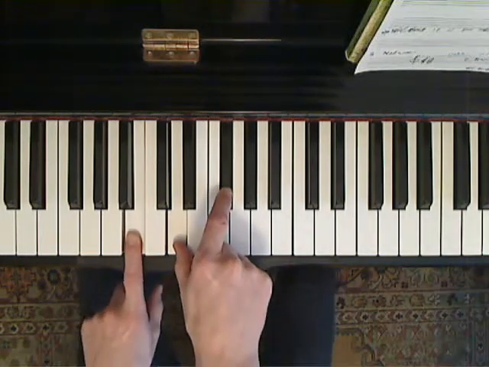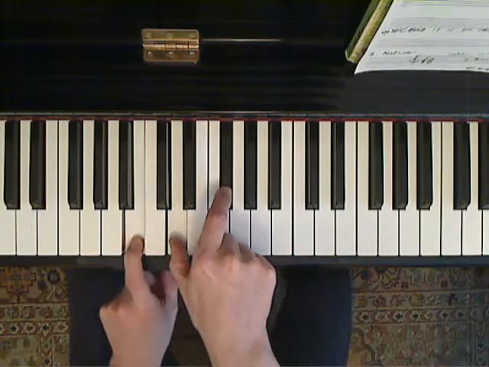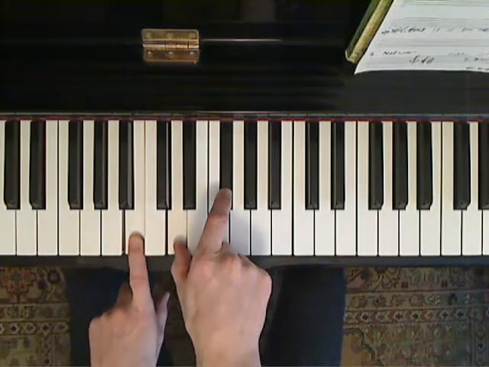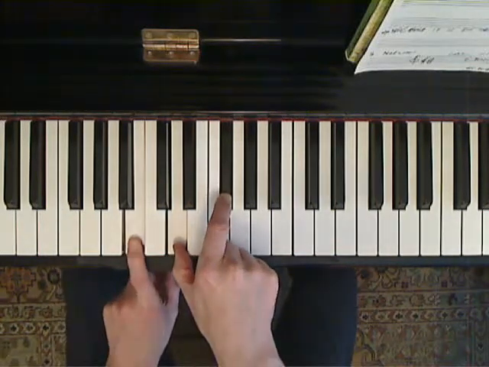So depending on the scale I'm using, I will have different chords built on the same degree.